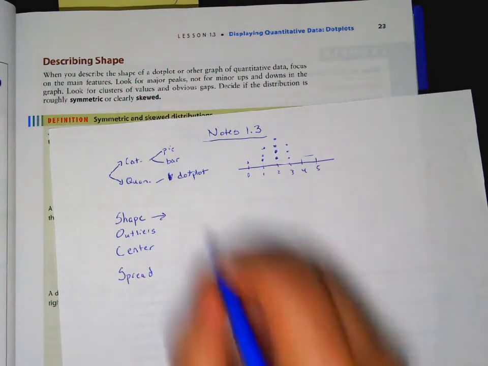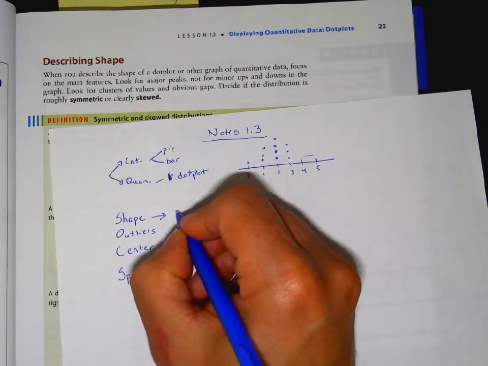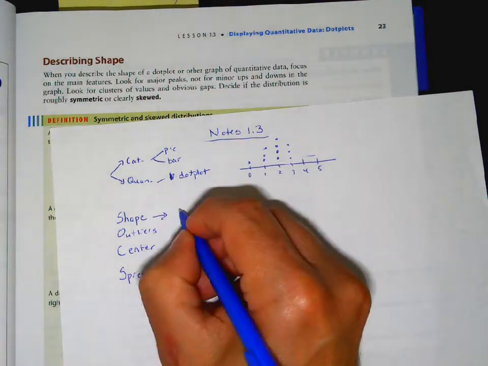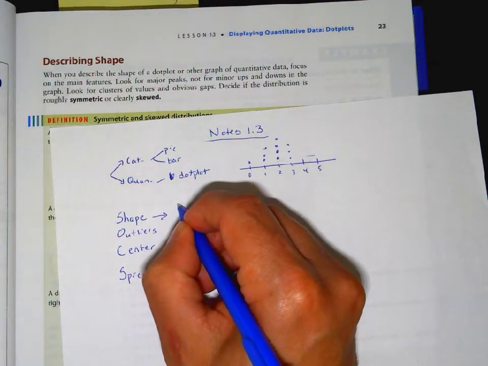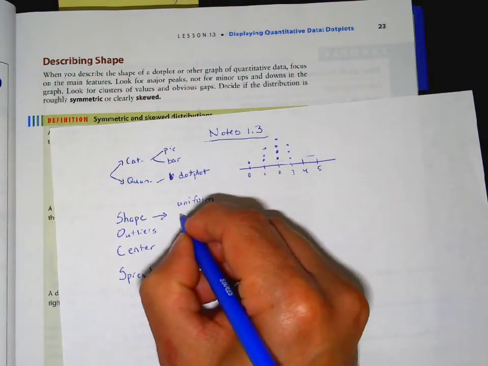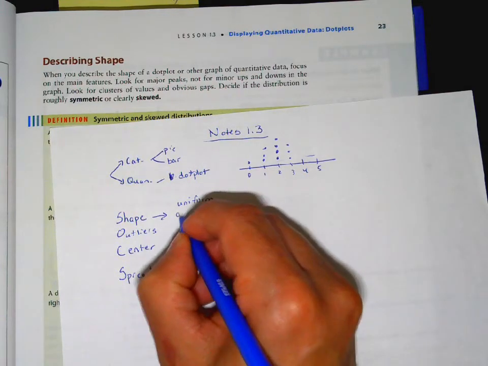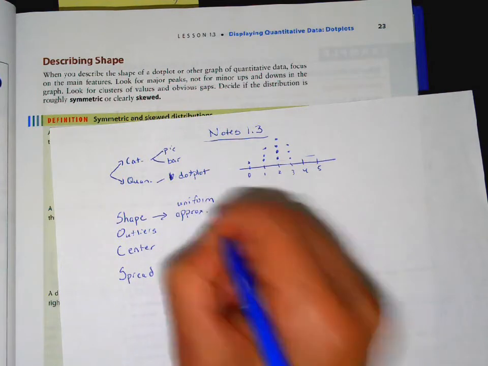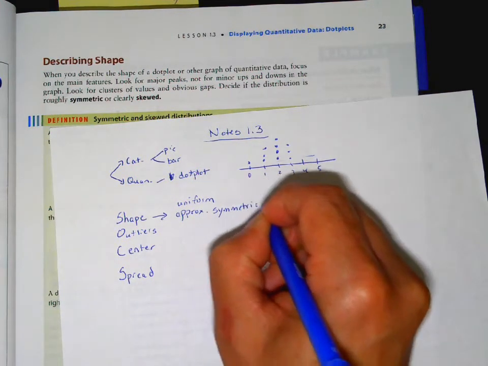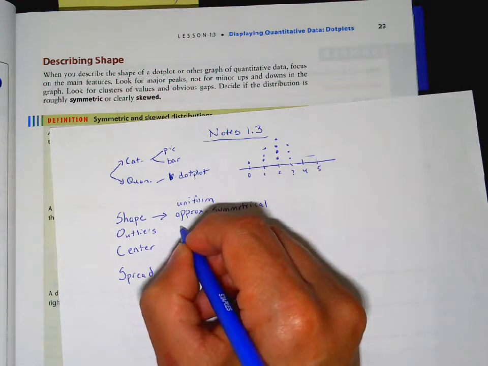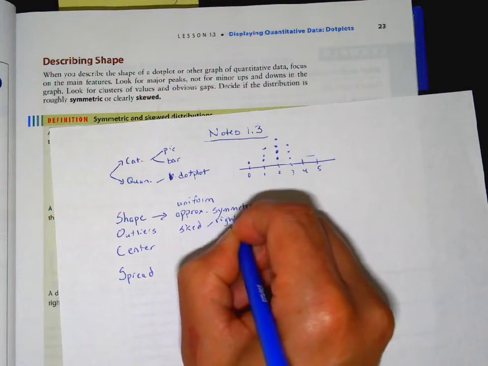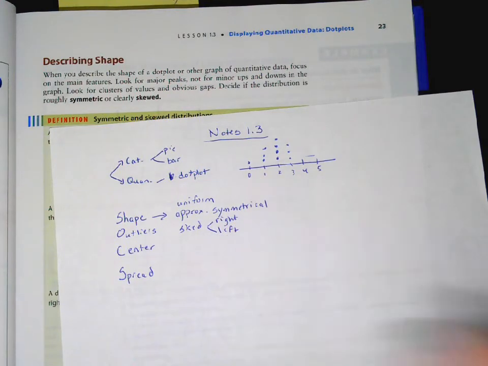Okay, we're going to talk about our dot plots or distribution of our data being one of these things. We're going to be uniform. Okay, we're going to talk about it being roughly or approximately symmetrical. We're going to talk about it being skewed, and it can be either to the right or to the left. So right skew and left skew.